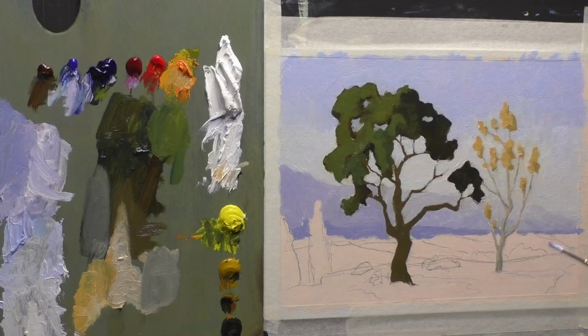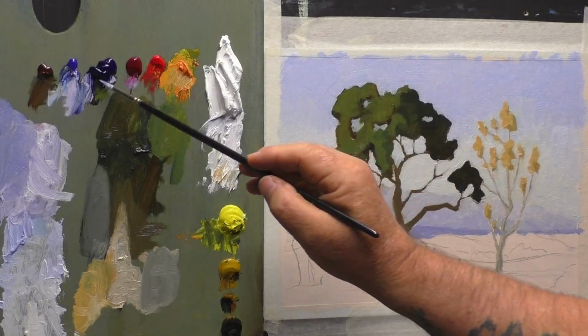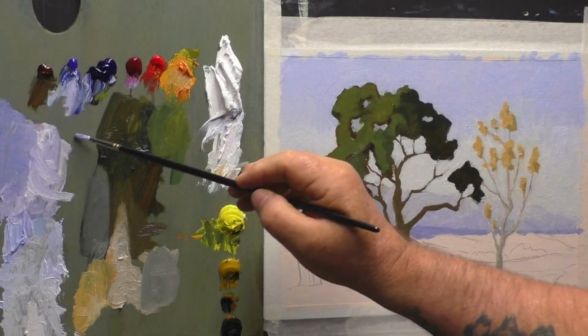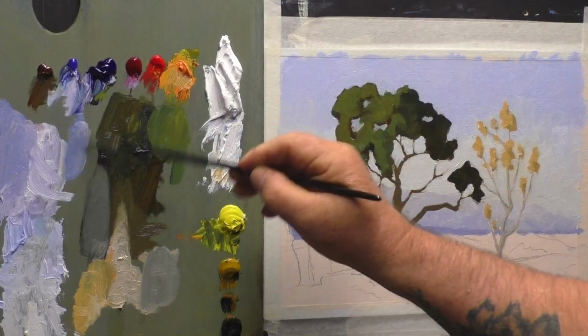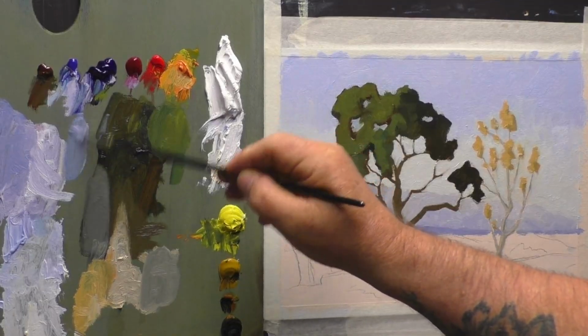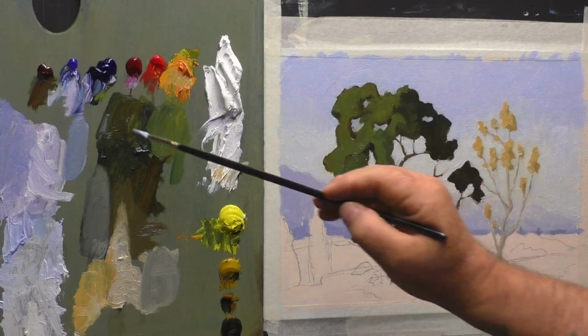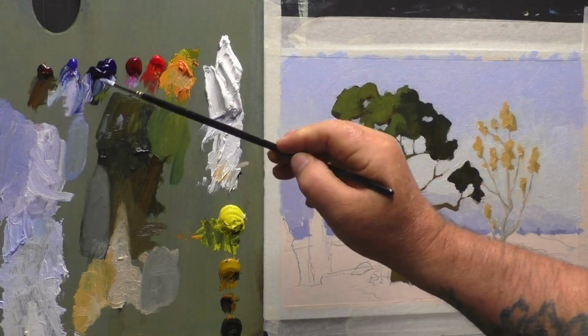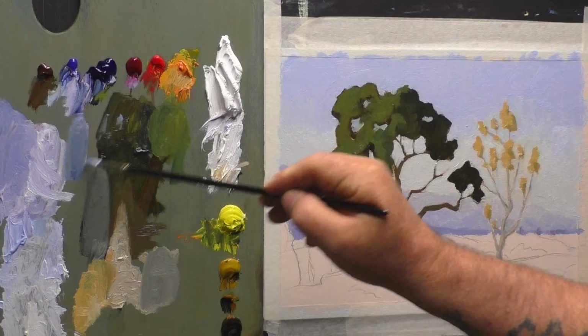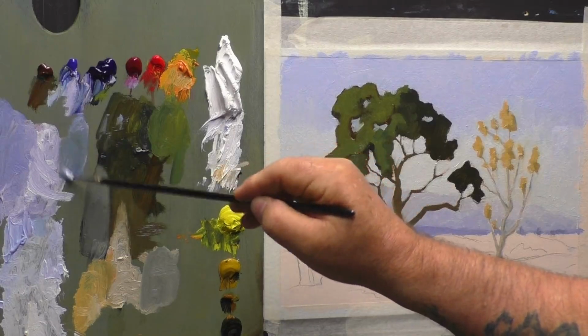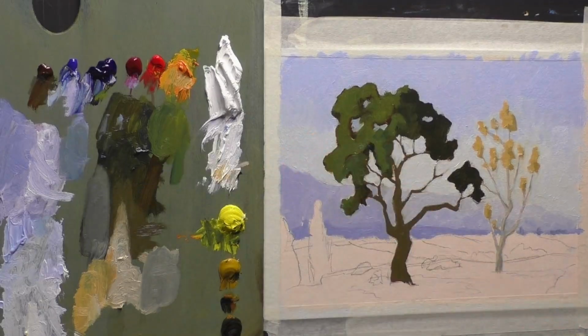So there will be bushes, so let's have that here. They are quite dark.